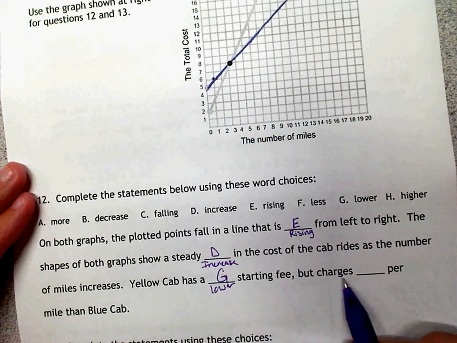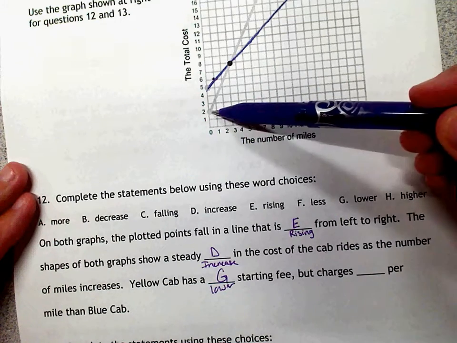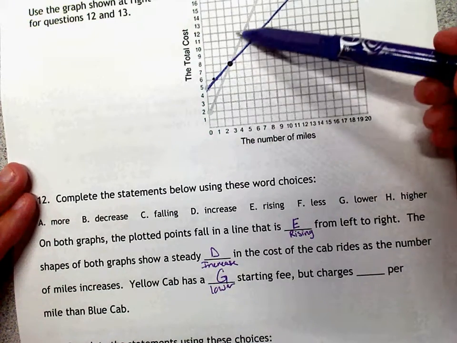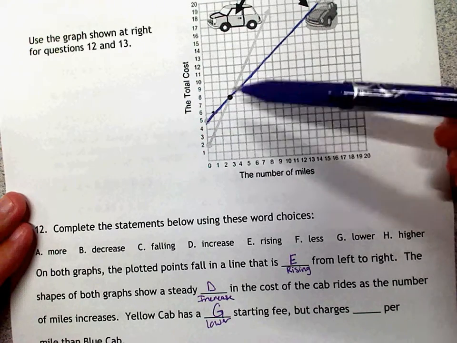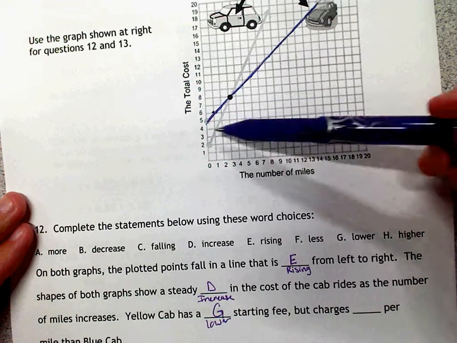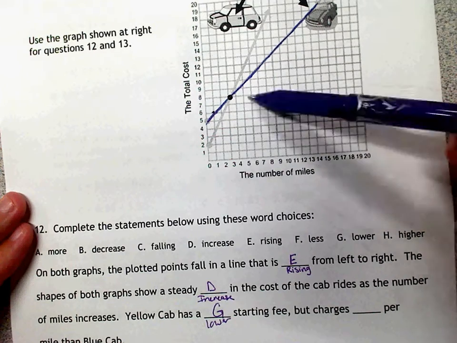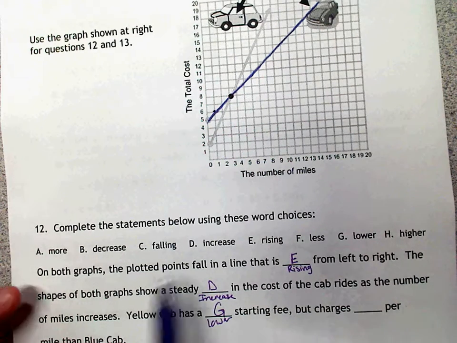Okay, so it has a lower starting fee, but charges blank per mile than the blue cab. And since it grows faster and overtakes the blue cab, that means it has a higher cost per mile. Okay, so they charge more than the blue cab.